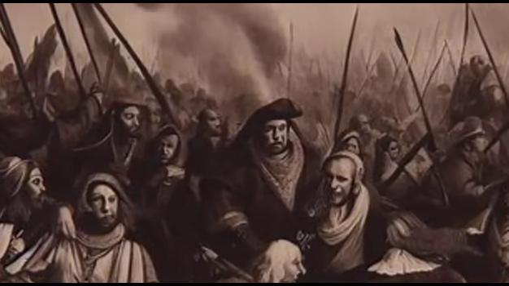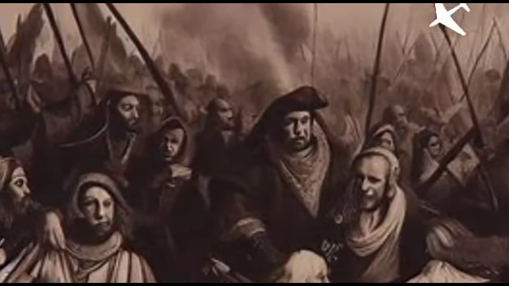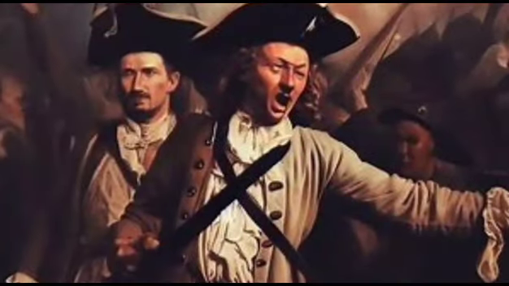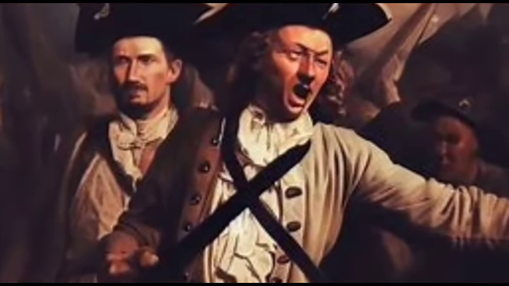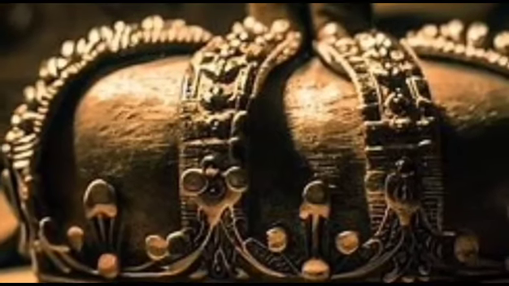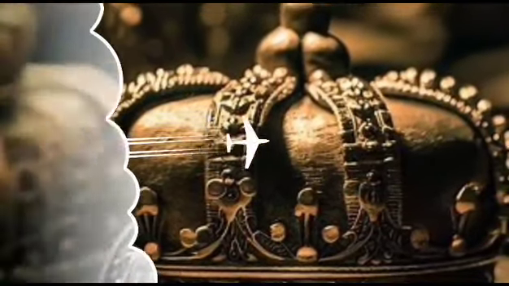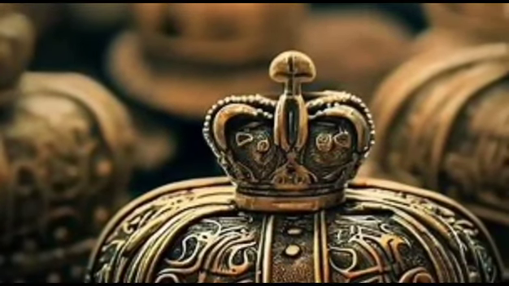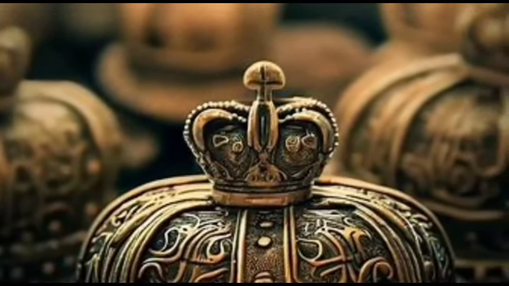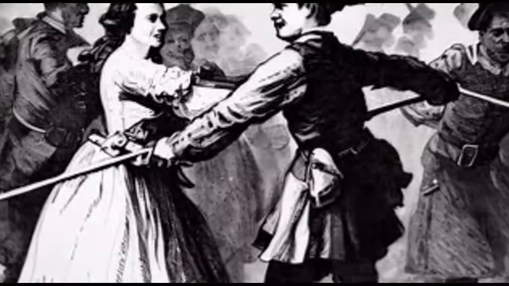The Union of Crowns and Acts of Union. The 18th century was a time of political turmoil, highlighted by the English Civil War between parliamentarians and royalists. The execution of King Charles I in 1649 led to a short-lived republic known as the Commonwealth. However, the monarchy was eventually restored under Charles II.